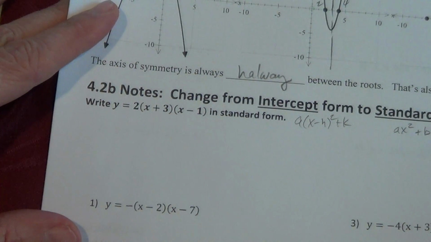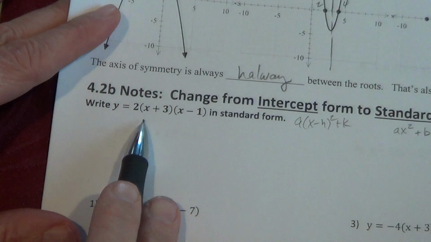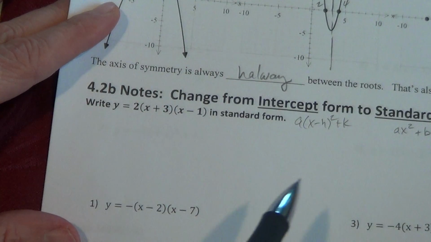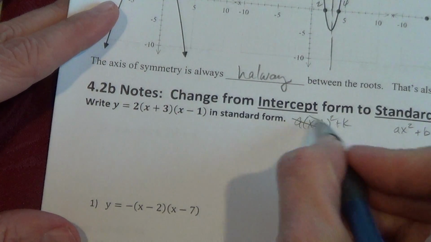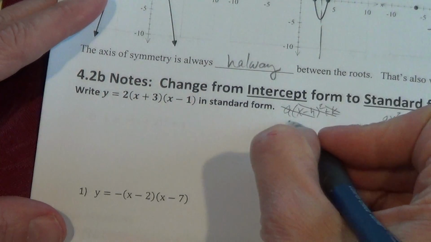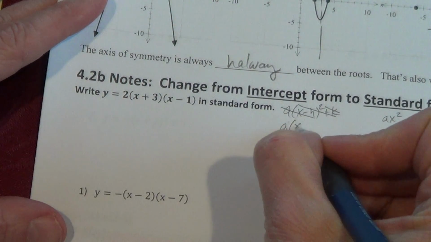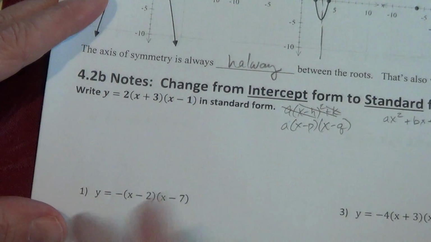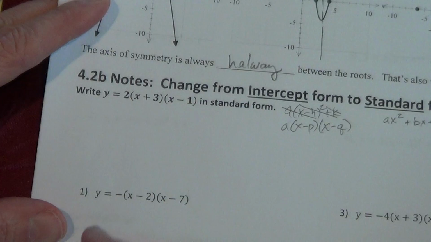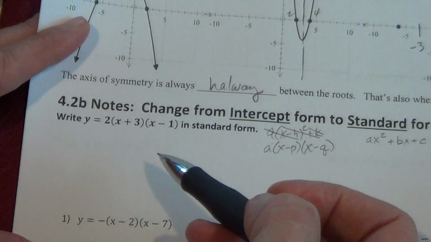So here's our first conversion problem. They want us to take this. Intercept form is not vertex form, that's what I just gave you. Intercept form is a(x minus p)(x minus q). My apologies. Okay, so here's how we would convert this.